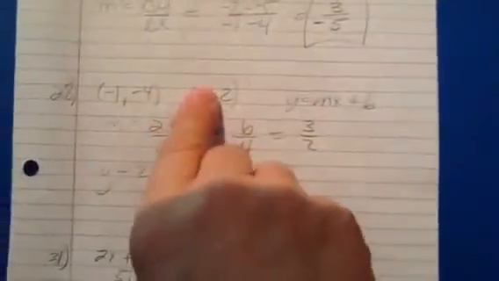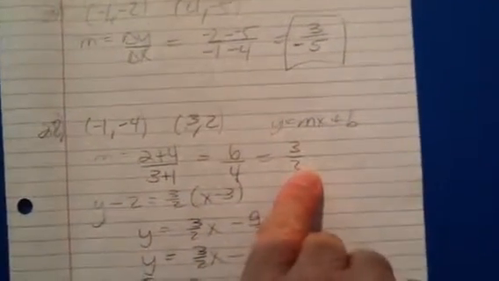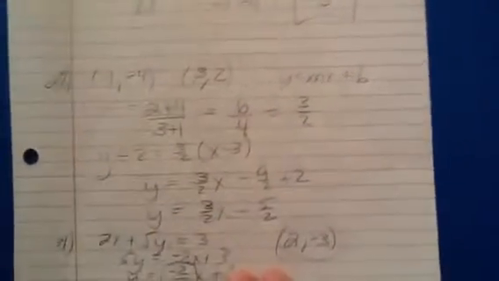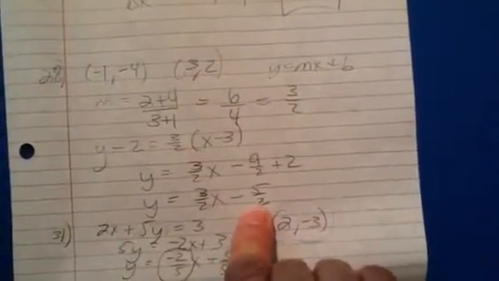In problem 28, what we have is 2 points. And we need to find the equation of the line, which you always need to find the slope first. And I put it in the point slope form, and then solve for y and get it to be y equals 3/2 x minus 2.